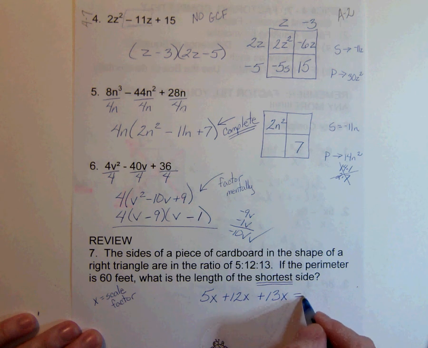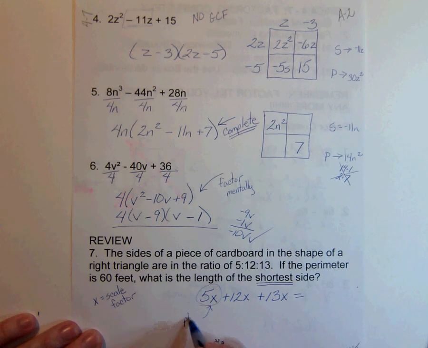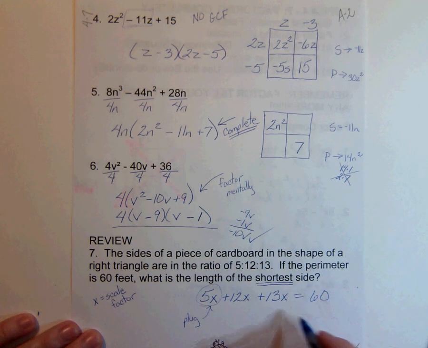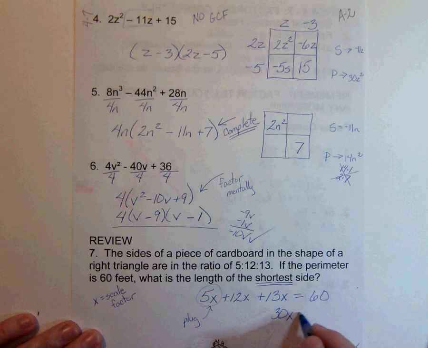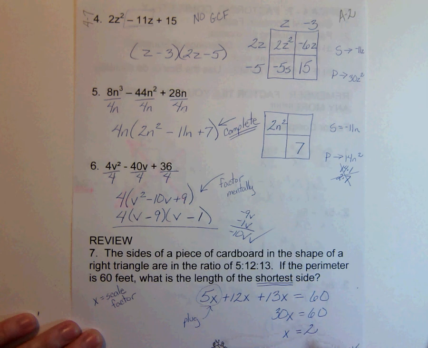So our shortest side is definitely going to be this one. After we solve for x, we're going to have to make sure we plug it back in. When you add these together to equal our perimeter of 60, you're going to get 30x is equal to 60. So x is equal to 2. 2 times 30 makes 60, or divide by 30 on both sides.